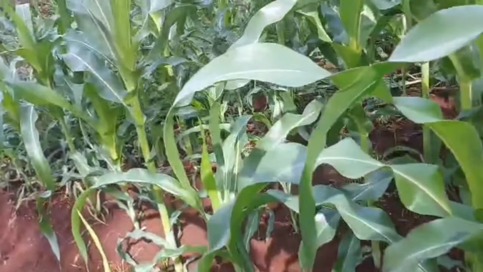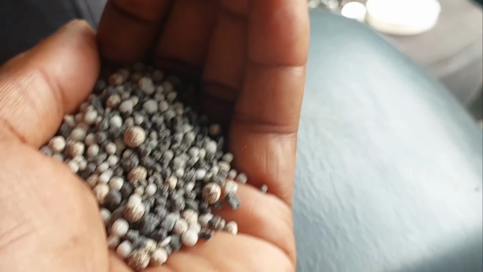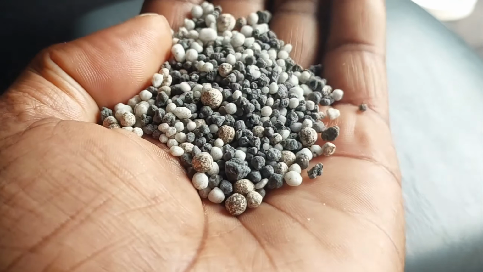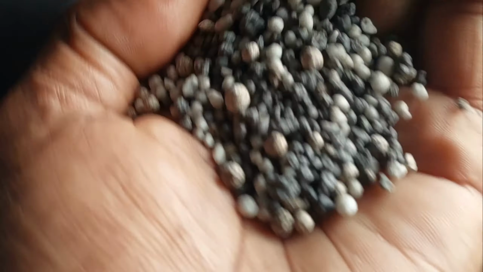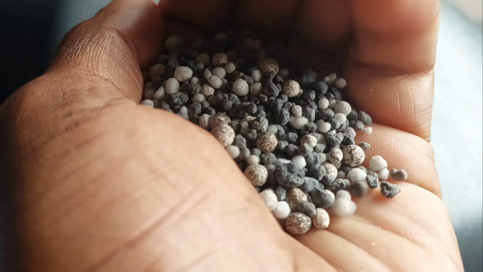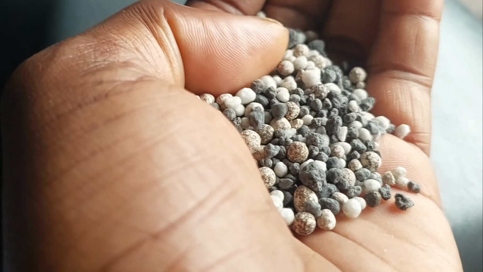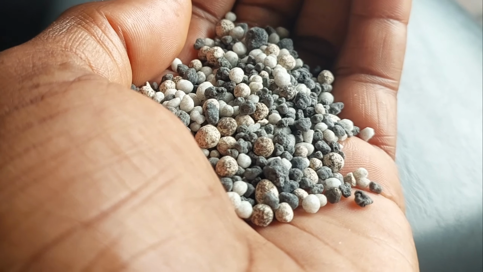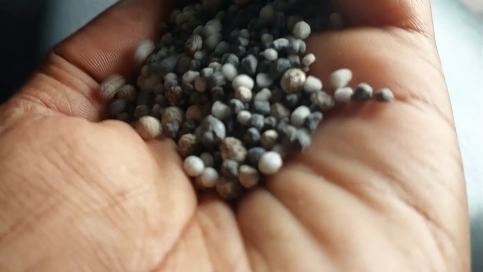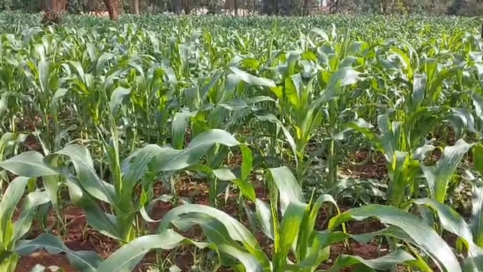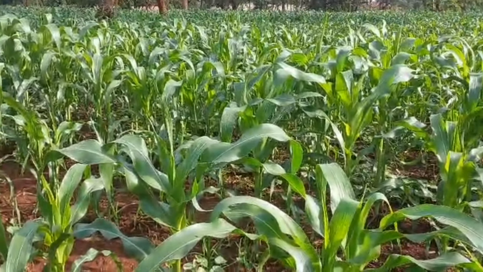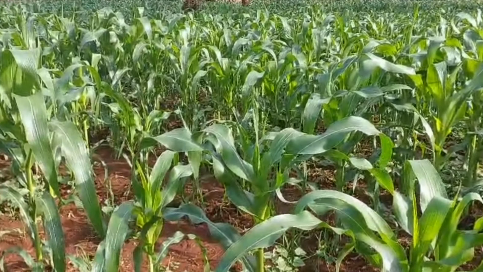As discussed in previous videos, do first split at 6 weeks after sowing, that is at 42 days, and with our example or target fertilizer, we were applying 5 grams per plant.